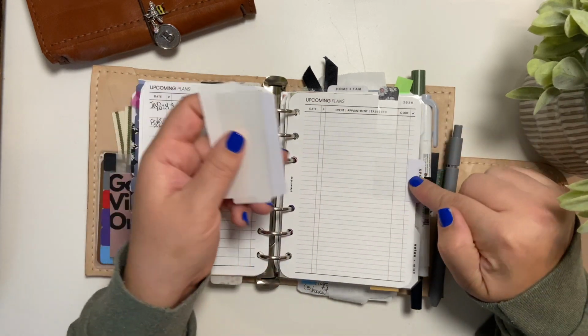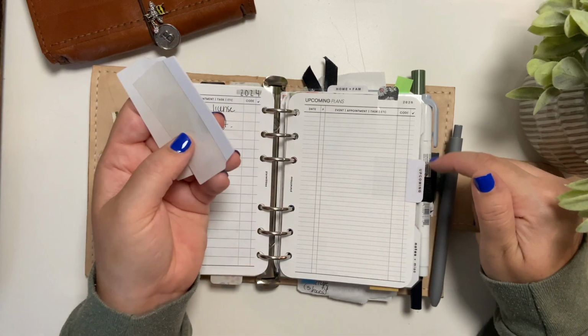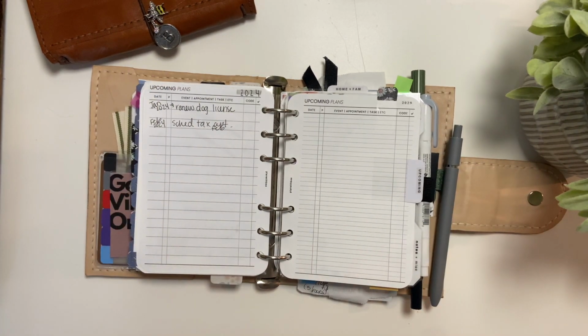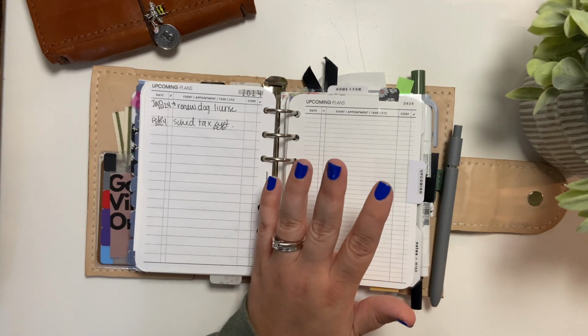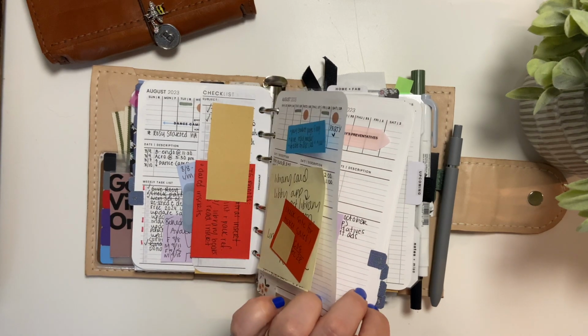So these are how big they are. What I actually did was I took this and I cut it in half, and then I used my corner rounder to round the corners just so it was like a smaller tab. And then I just used my label maker and I added "upcoming" to there so I could easily find the inserts.